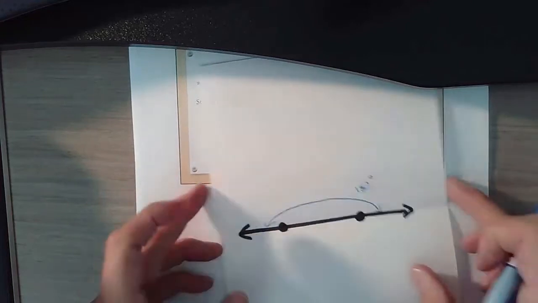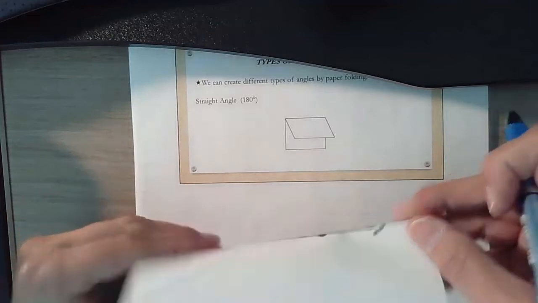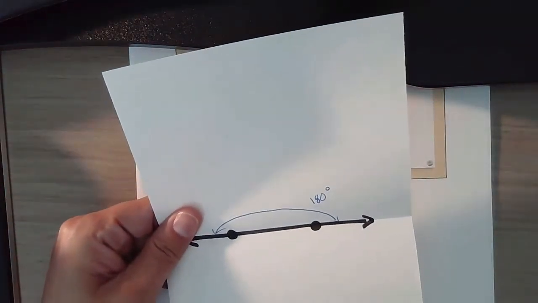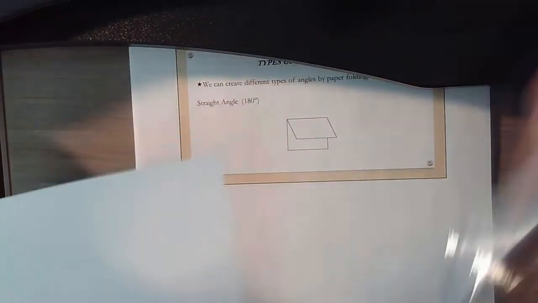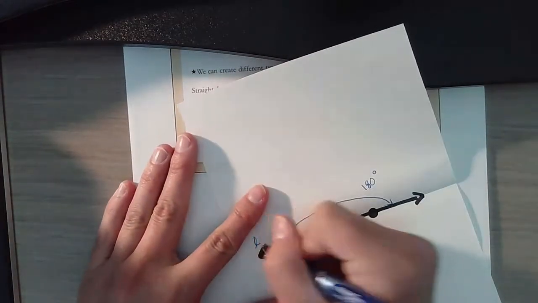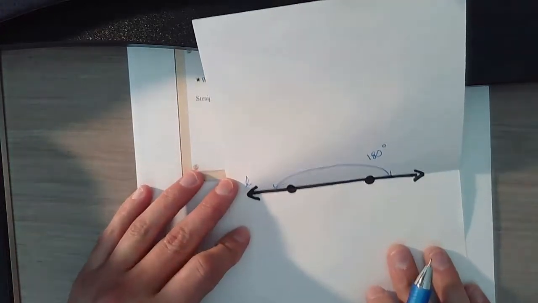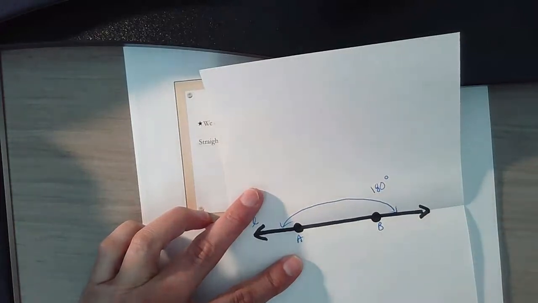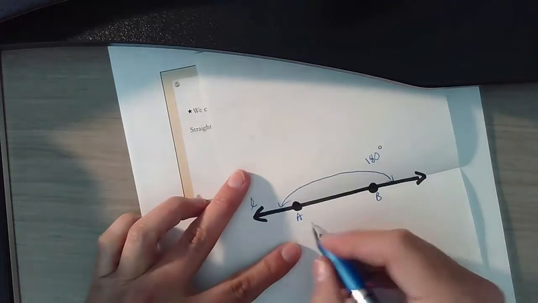So when you fold it directly in half, okay, you get that straight angle, that 180 degrees that you look for. And it creates that line that you could call L. So that's line L right there. And you could label these points A and B if you wanted to. Now, so this is a straight angle.